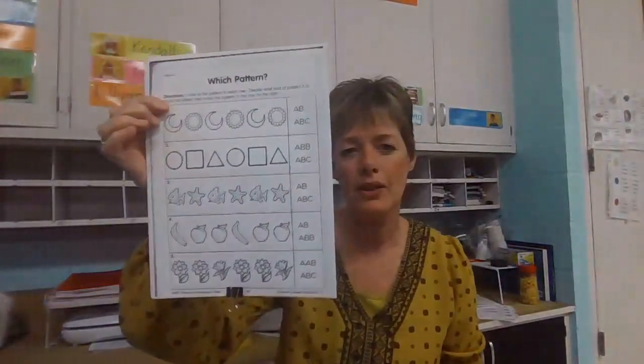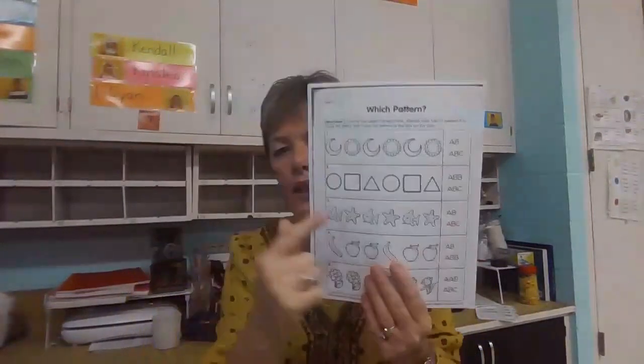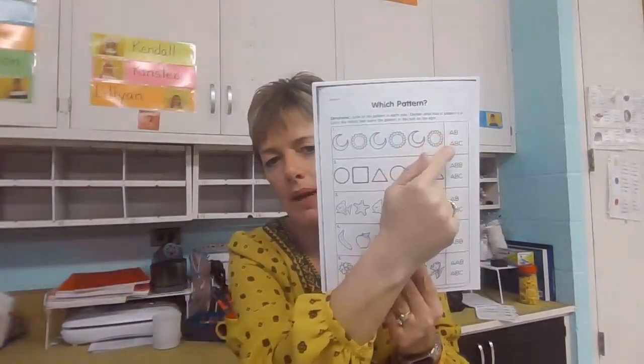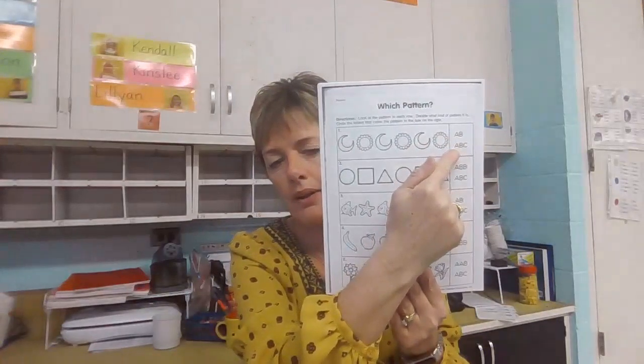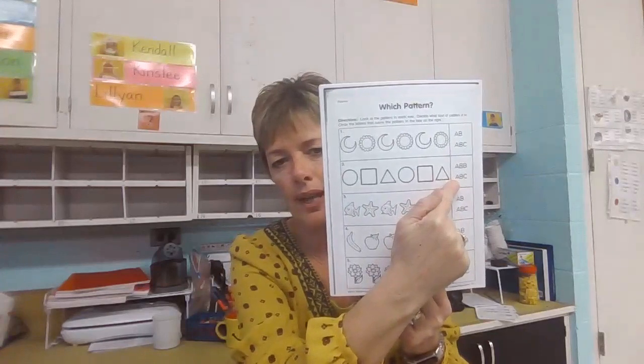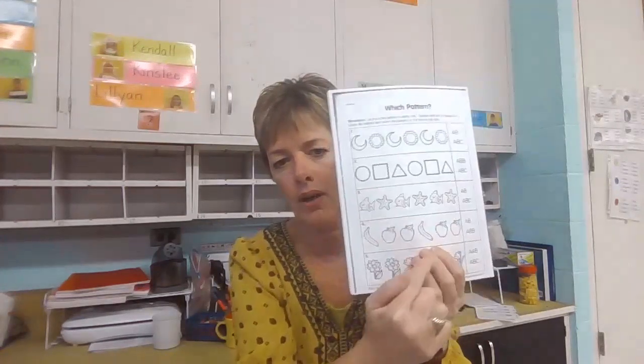When you get all done with that, when you get all done with your graphing side, and you're thinking, oh, I don't know what to do next, I gotcha. You need to circle and tell me what this pattern is. Is it an AB pattern or is it an ABC pattern? Then go to the next one and circle and tell me what kind of pattern it is. Keep going all the way down.